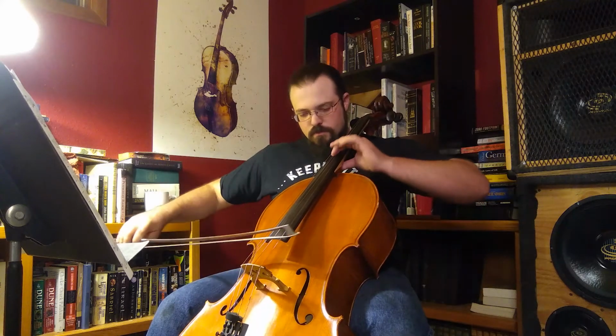So vibrato does help also punctuate and bring specific things out, but it also helps you keep from going to sleep when you've got 2 pages of open fifths, basically.